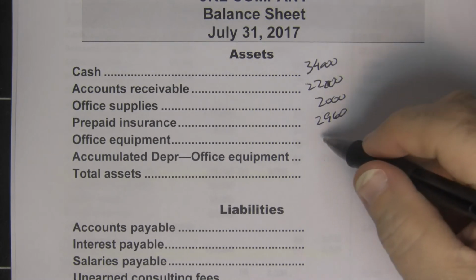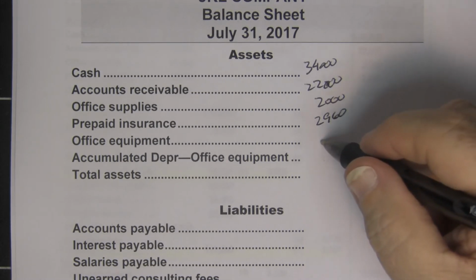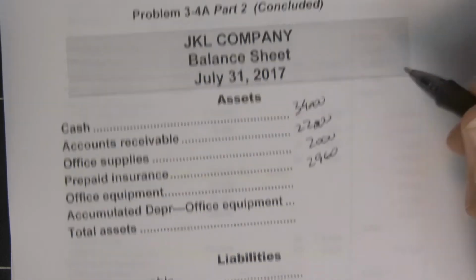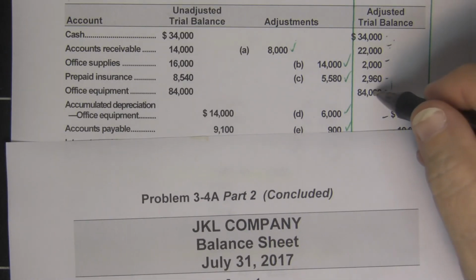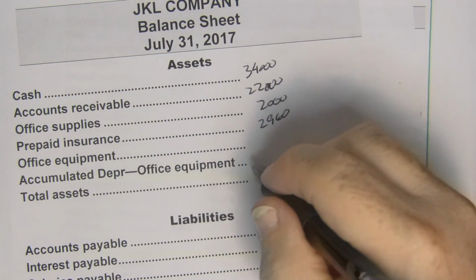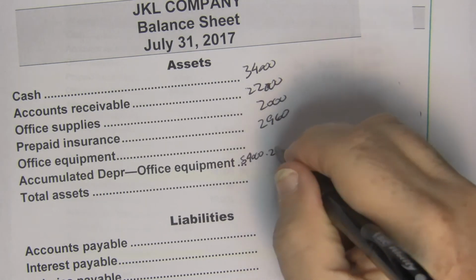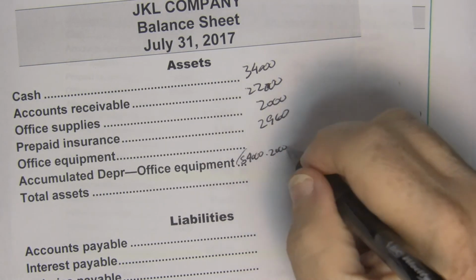Prepaid insurance, 2,960. Office equipment. Remember, equipment is shown less accumulated depreciation. So we have 84,000 minus the 20,000.